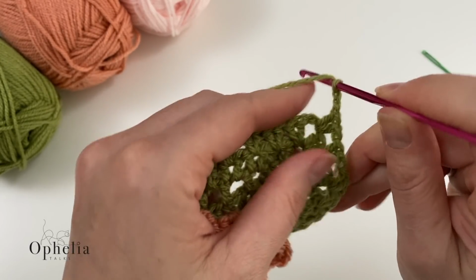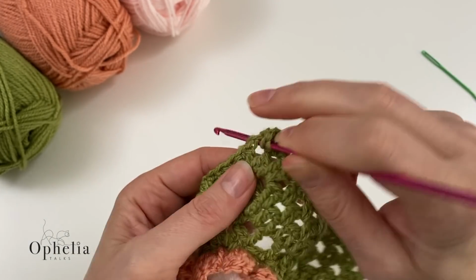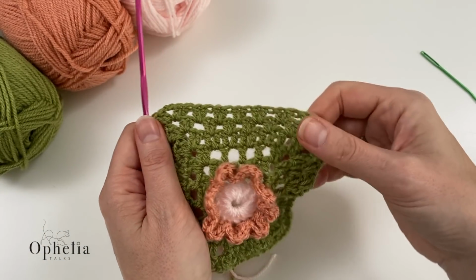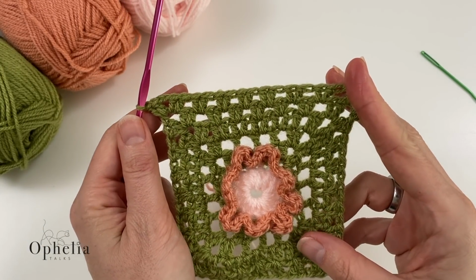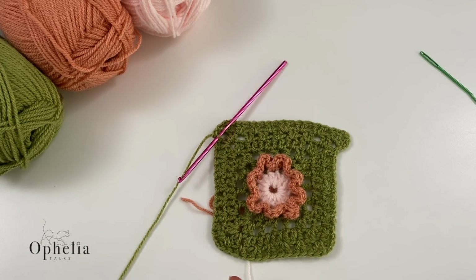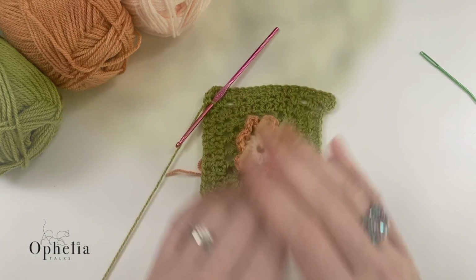And I'm at the corner here, so you do the corner. There we go, look at that. And so round 7 is the round that you keep on repeating throughout the rest of these squares.